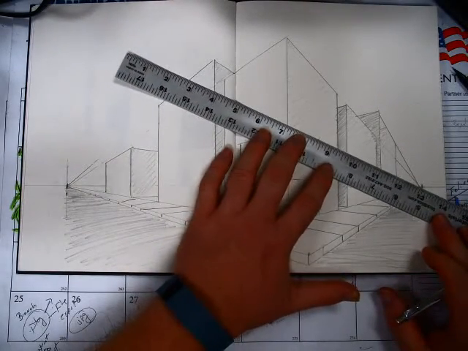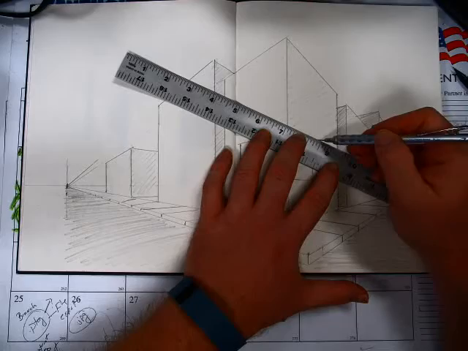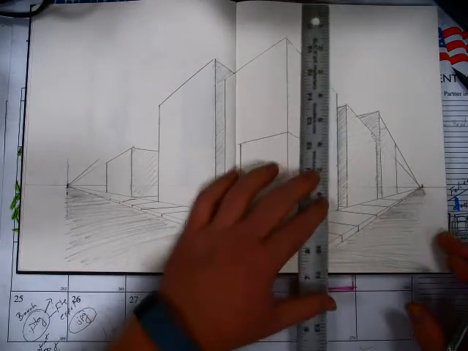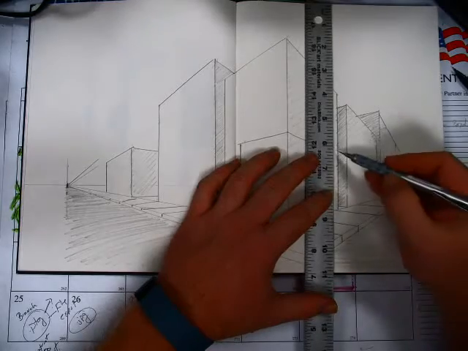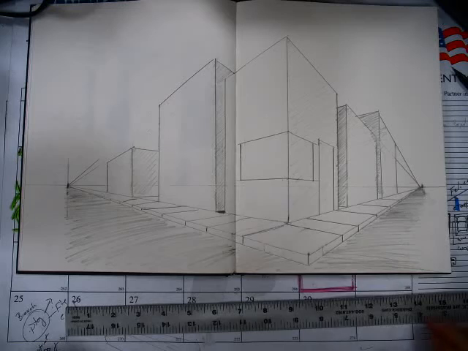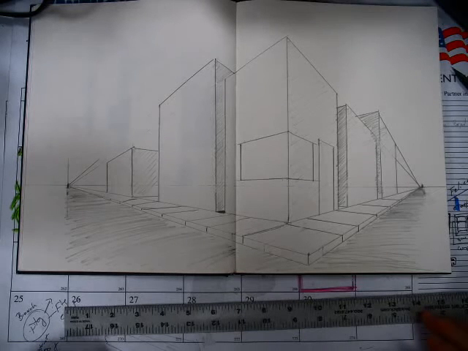Now, once I've made that tall line, just like any other thing we've done in this video, connect it to the vanishing point, and then stop it in the appropriate amount of space to make the door.